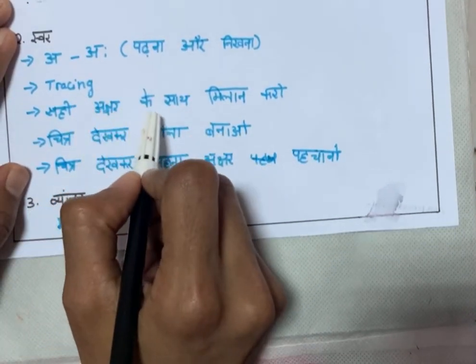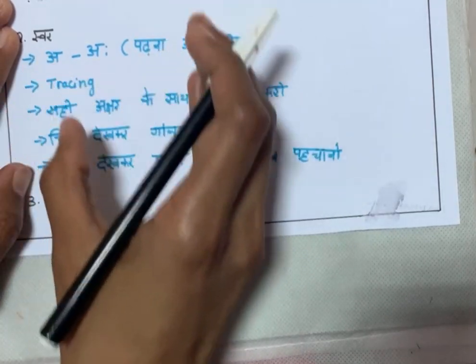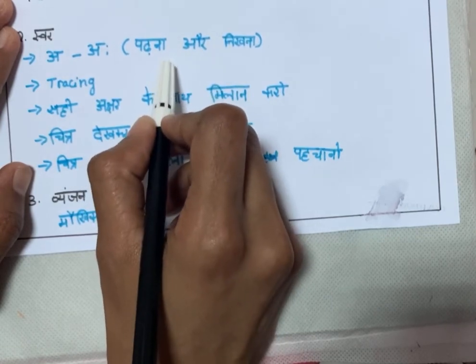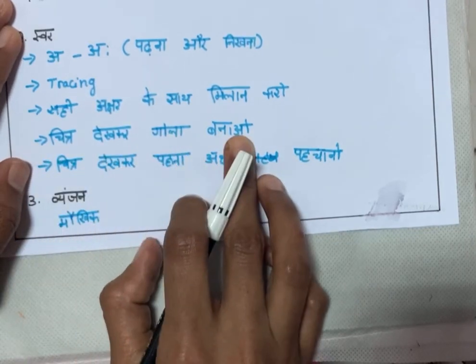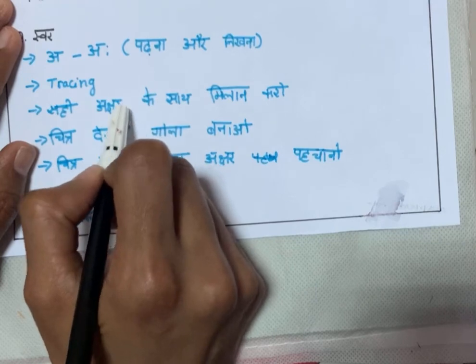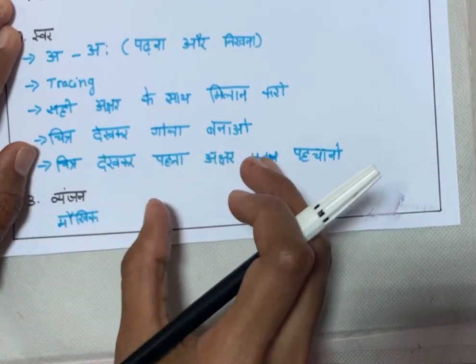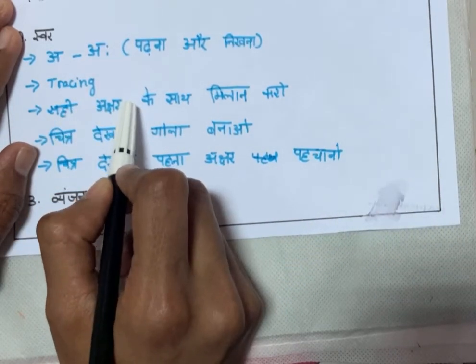Next, सही अक्षर के साथ मिलन करो. Like you have to draw some pictures like arm, imli. They have to match arm with the a letter like this. Then चित्र देखकर गोला बनाओ. Here is one word and here are some pictures like arm, imli, anar, all this. So they have to match with the arm.